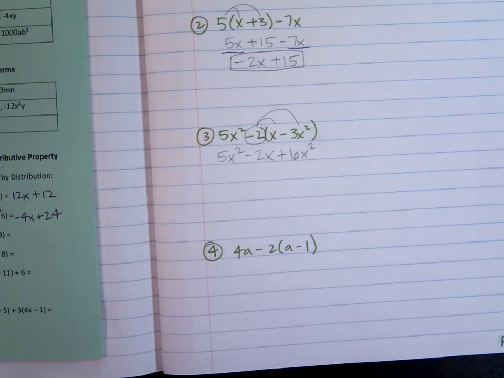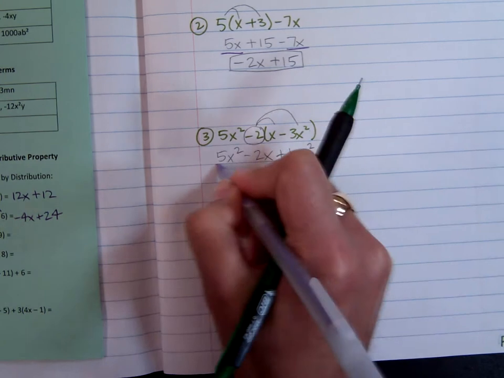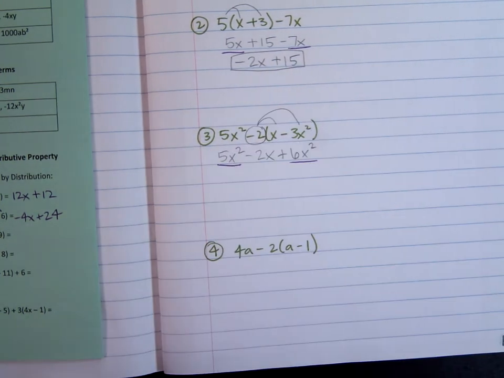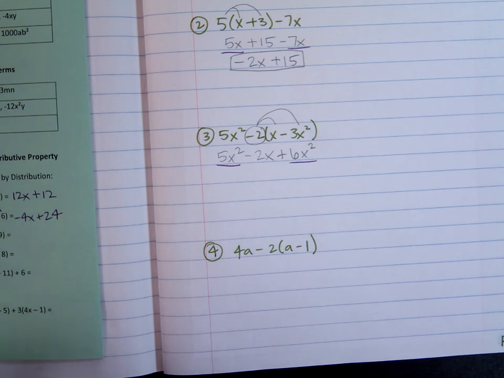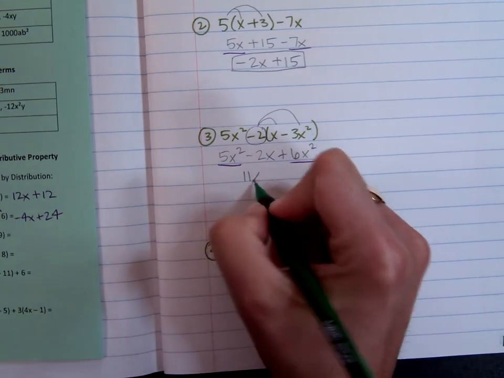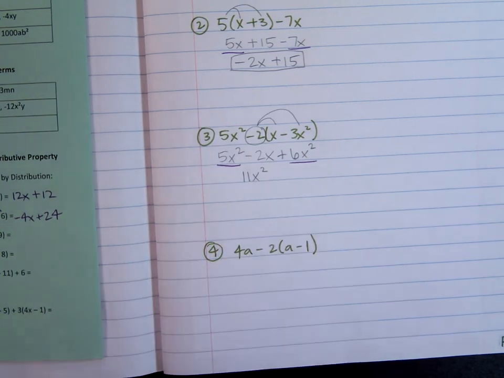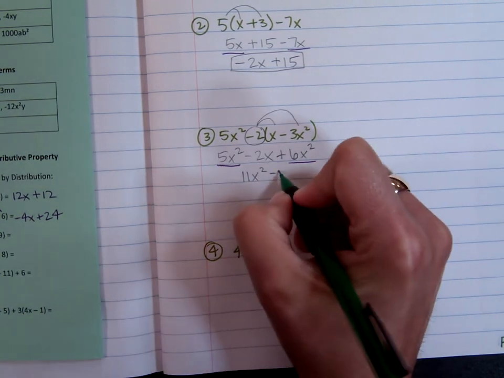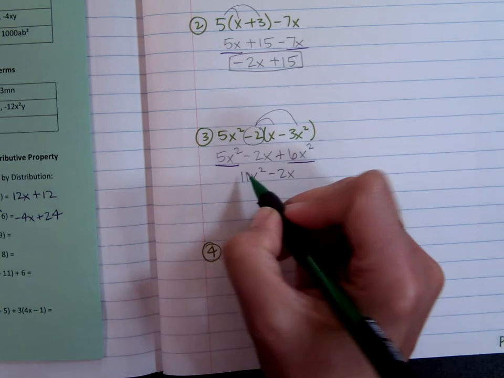Okay, now are there any like terms? I got the two x squareds. They have the same variable with the same exponent. So 5 plus 6 is going to give me 11. And then there's nothing to combine with the negative 2x, so I bring that down.